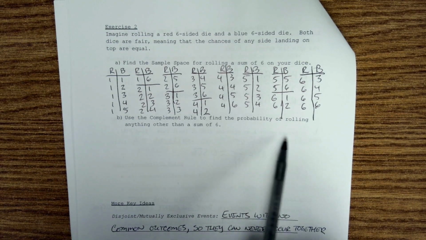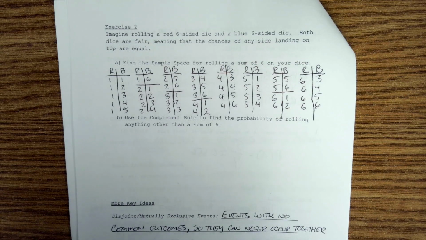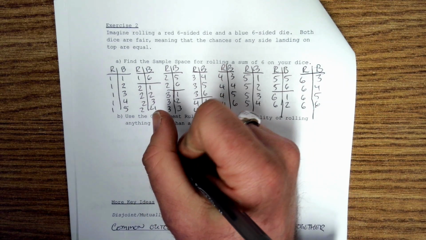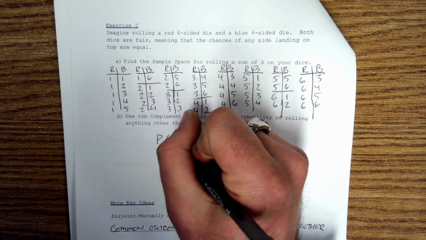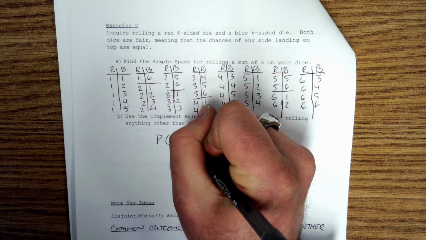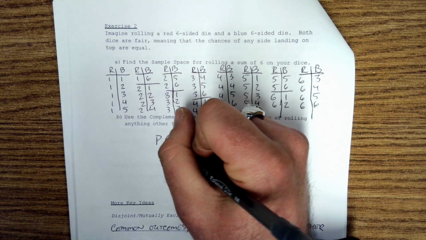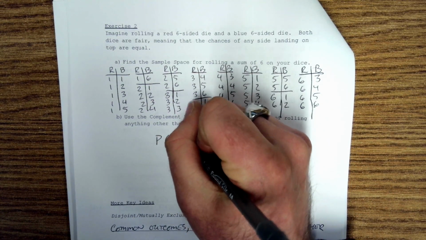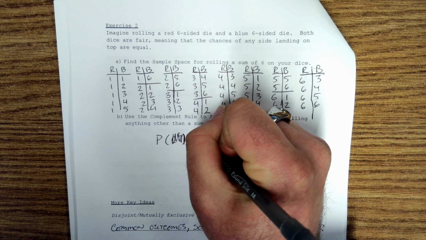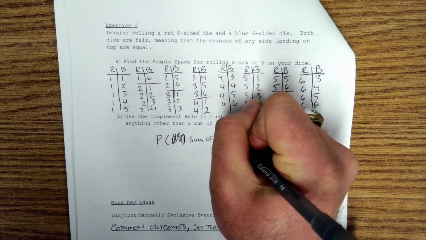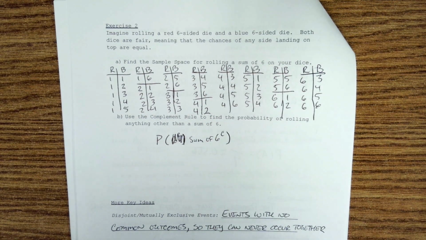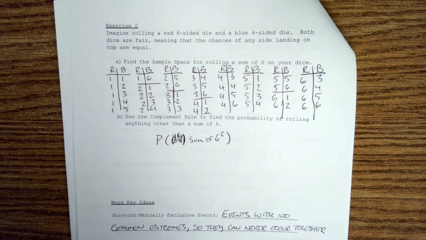So use the complement rule to find the probability of rolling anything other than a sum of 6. So we want the probability of not 6, the complement of a sum of 6. Or actually, let's be more clear about that. Probability of not a sum of 6. So we might need a short list of how to get 6.